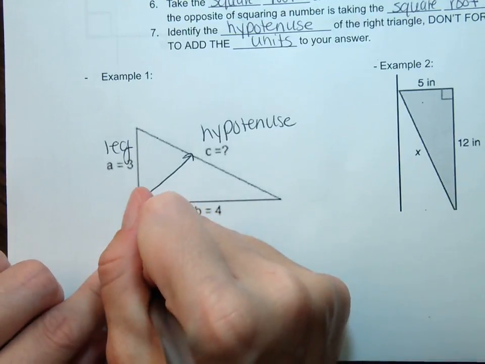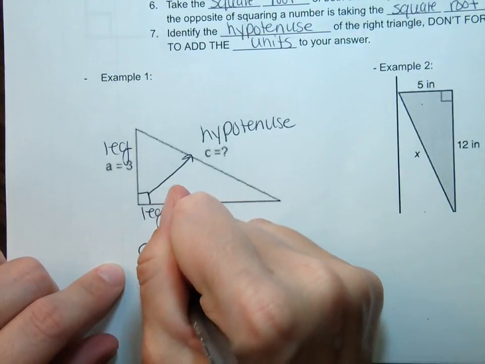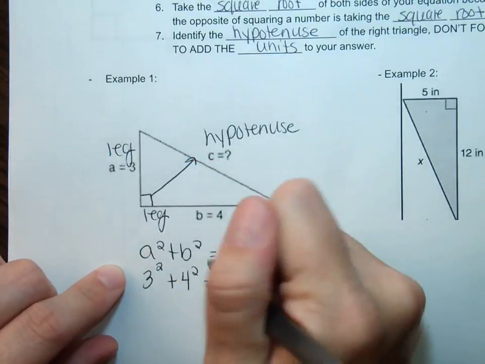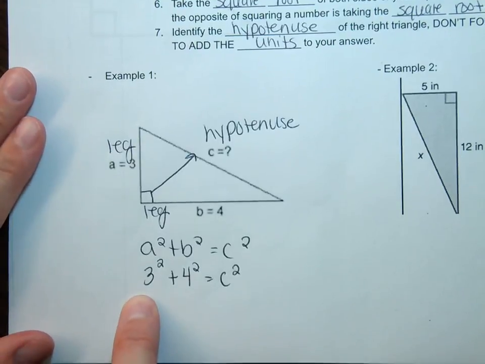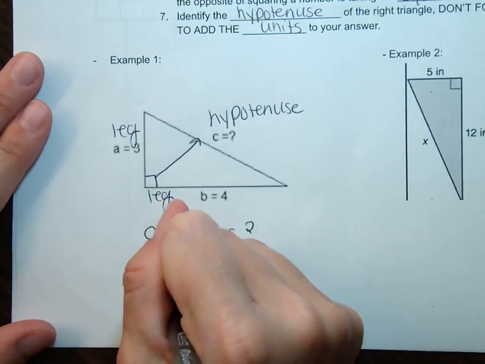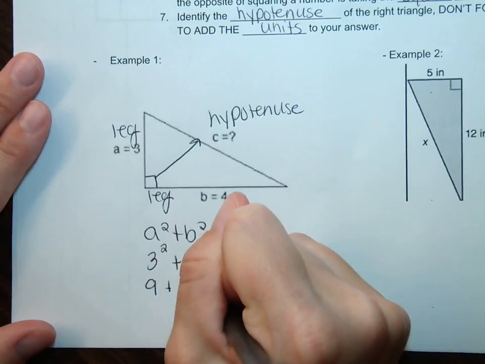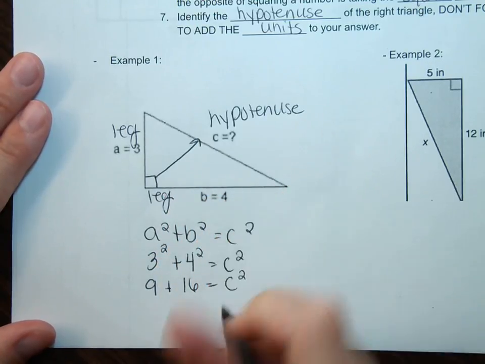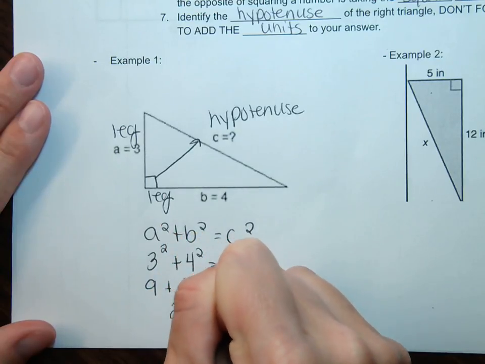We know A is 3, so we're plugging in 3 for 3 squared, plus B is 4, so we have 4 squared, and we don't know C, so we're going to keep that as C squared. Now we square each number. Remember, 3 squared is 3 times 3, which is 9. And 4 squared is 4 times 4, which is 16. And then we bring down our equals C squared. Then we add 9 plus 16, and we get 25 equals C squared.